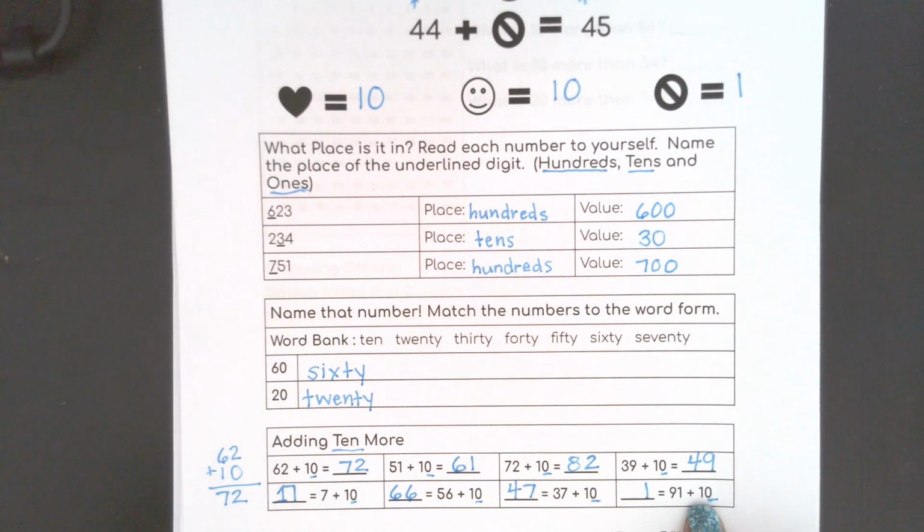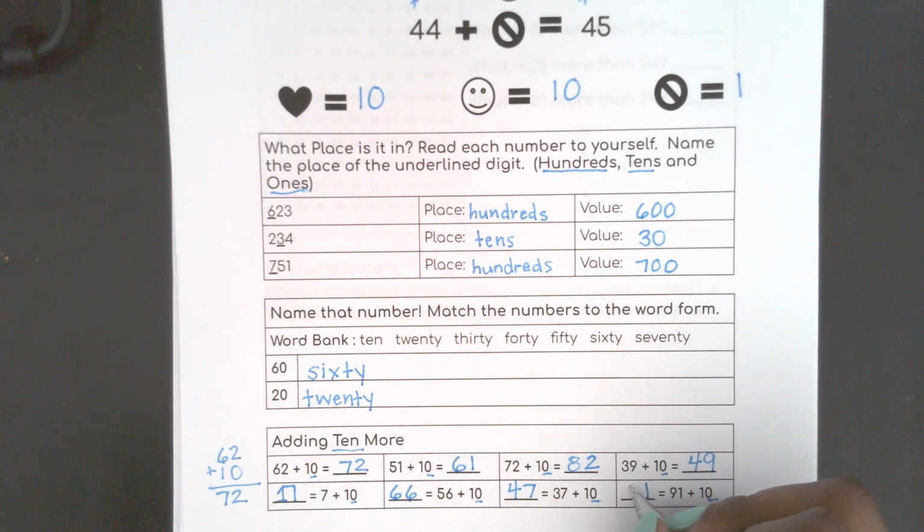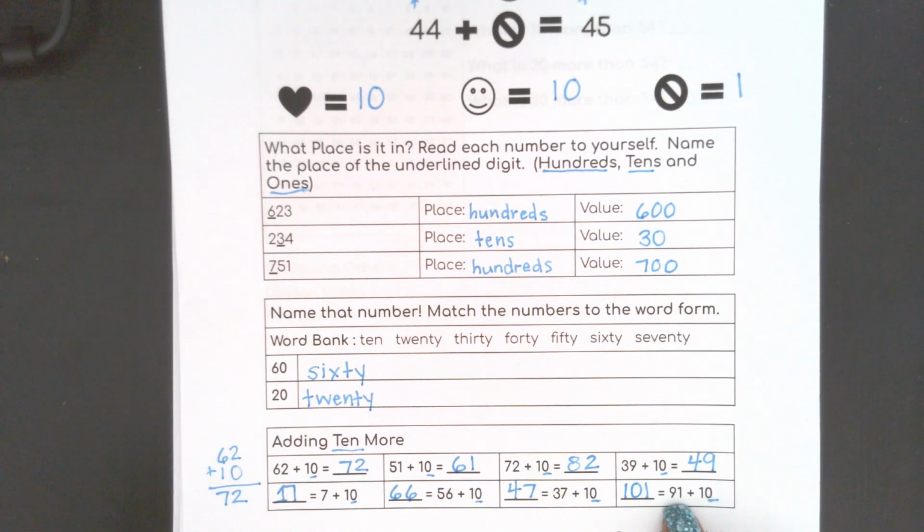Think about that tens rainbow. 9 plus 1 is 10. But because this is 91, we know that is 101. It's 9 tens plus 1 ten. That would give you 10 tens, which is 100.